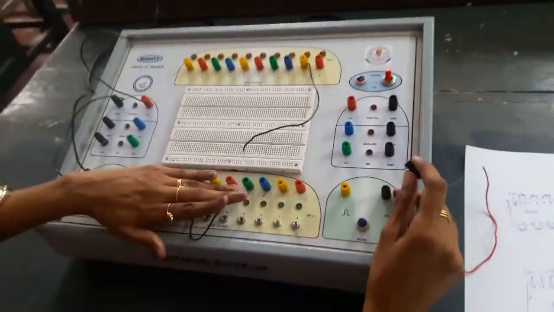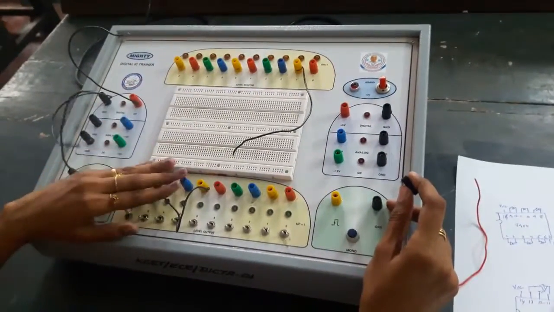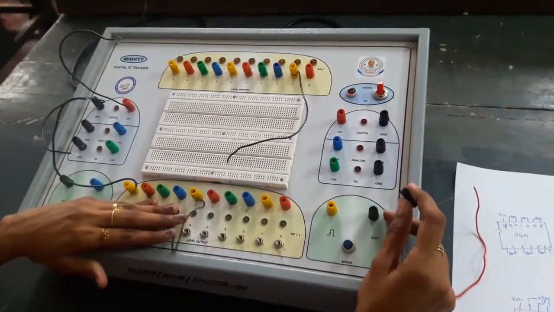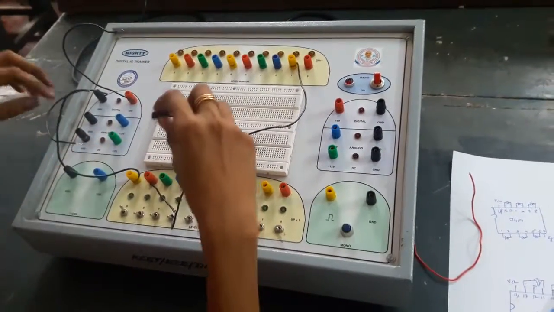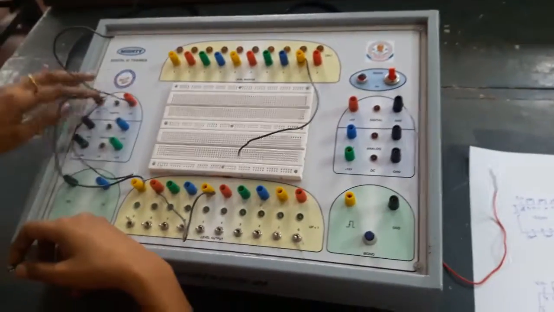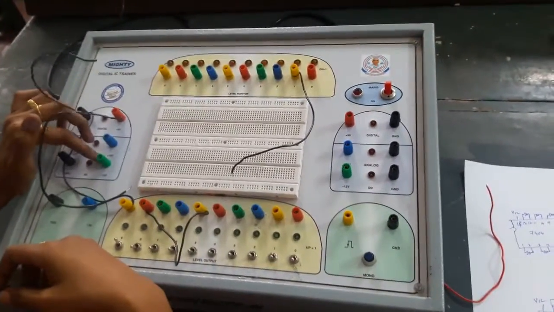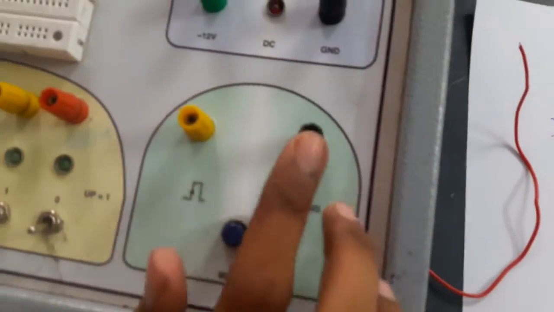It is having input and output. Each of the outputs is connected with an LED which indicates whether it is logic high or logic low. Then this is for connecting the ground and the VCC, you are having 5 volt VCC and 12 volt VCC. Then you have ground corresponding to that. Then you have clock signal and you have a ground pin here.